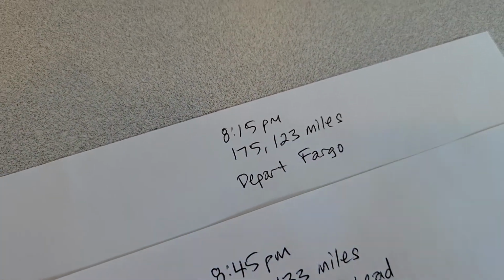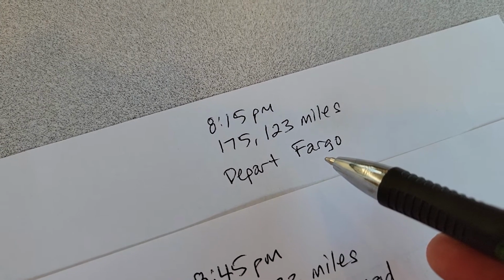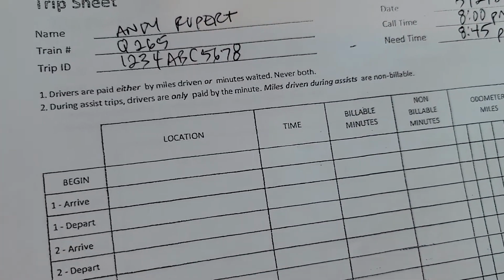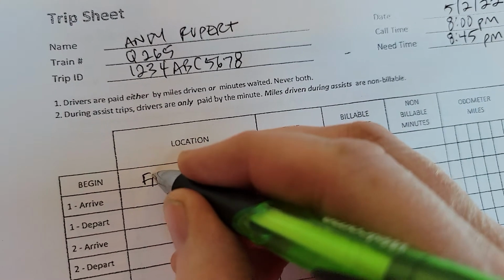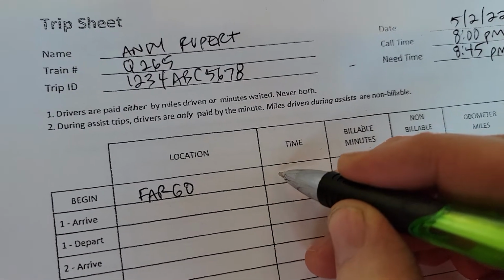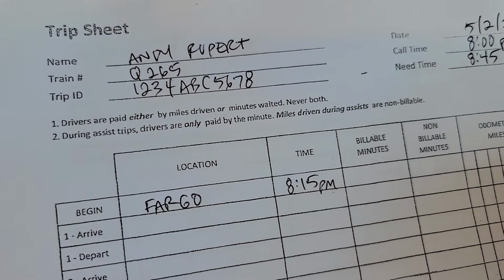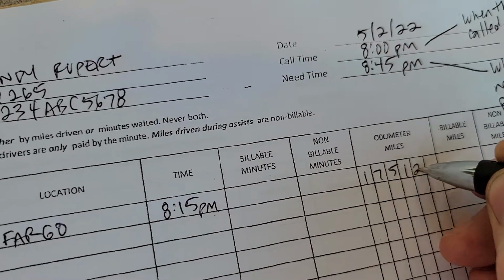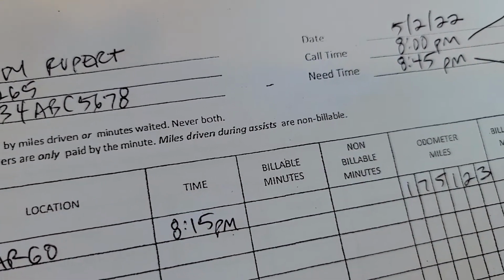Now we go back to our text. This first text that we sent needs to be transferred to the first line of the trip sheet. On the trip sheet, it's in a different order. So you're going to put where you left from, usually your home, but you put the city, Fargo. What time did you leave? You left at 8:15. And then how many miles? 175,123. And that's all you need to do for the first line, because there's nothing to add up.